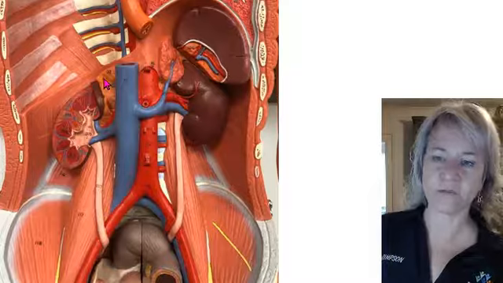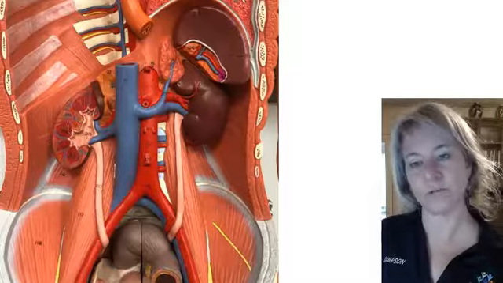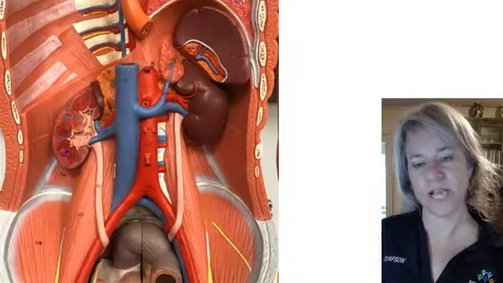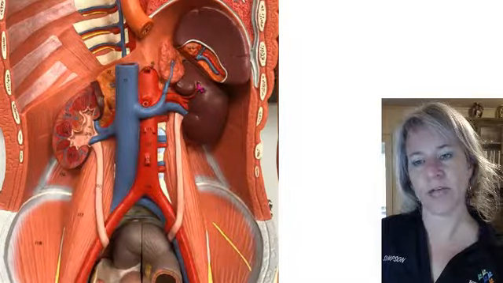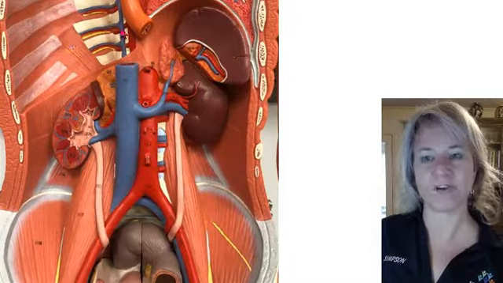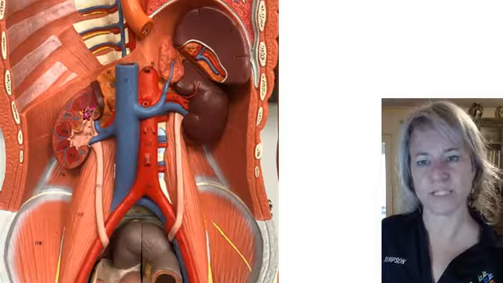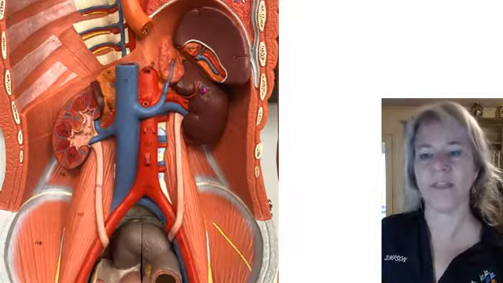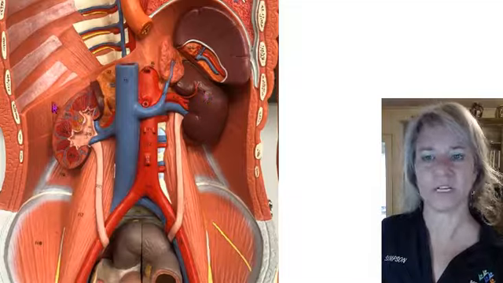Now I want to point out, because Tommy has it super accurate here, this right kidney is further down than the left kidney, which is a little bit higher up. Why is that? It is because the liver is so big, it pushes this kidney down a little bit. So the right kidney is actually lower than the left kidney because of the liver.